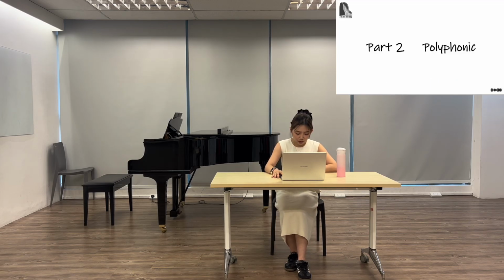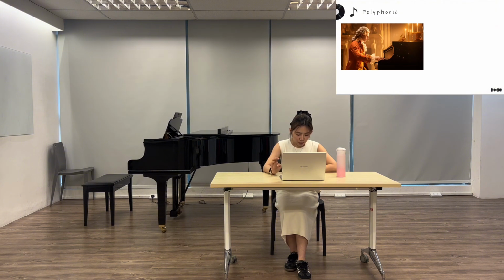Part 2, Polyphonic. When we hear the word polyphony or counterpoint, many of us think immediately of Bach, but in Haydn's piano sonatas, polyphony is not merely a historical reenactment. It's a compositional method fully integrated with the classical style.